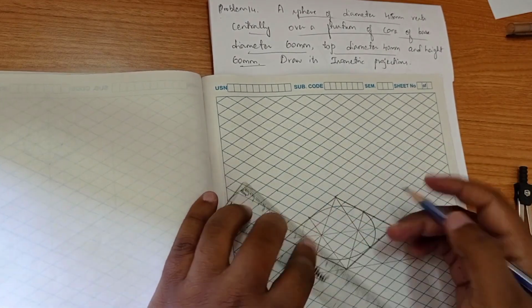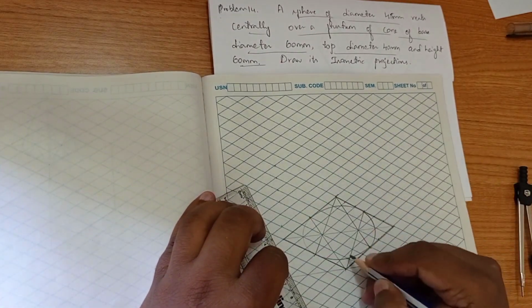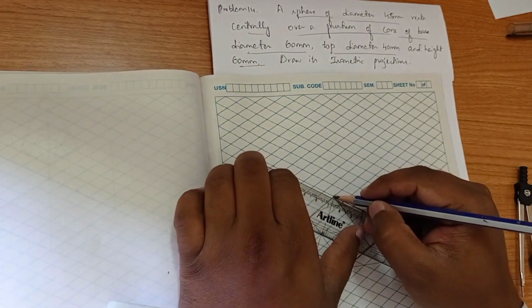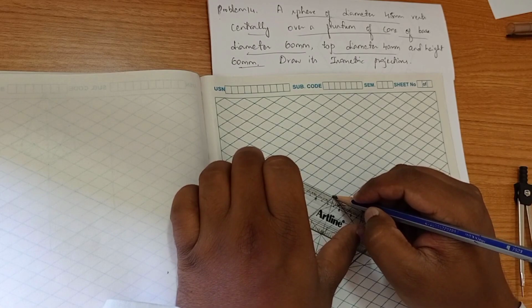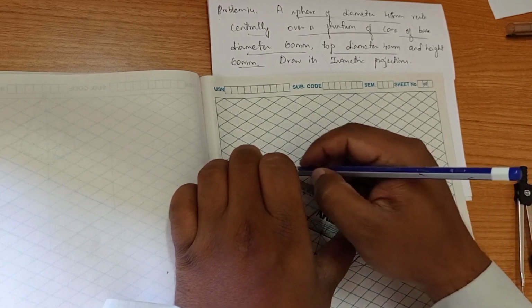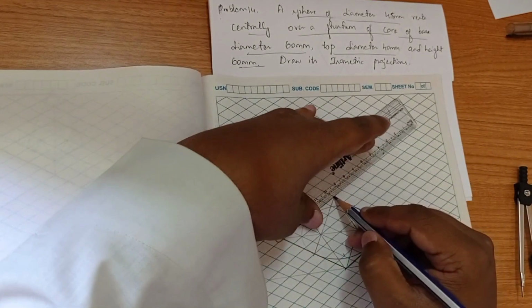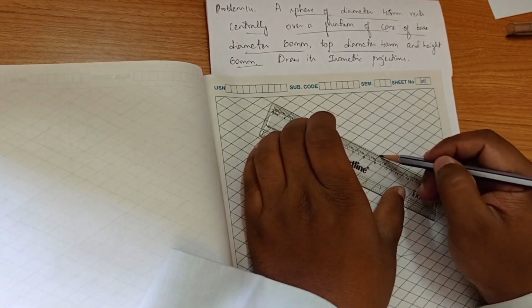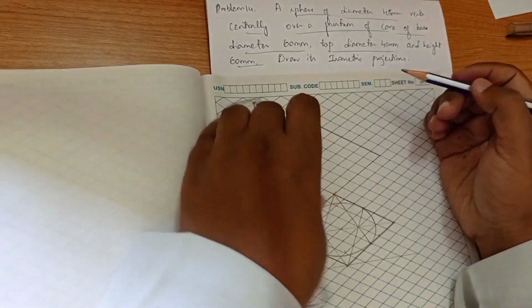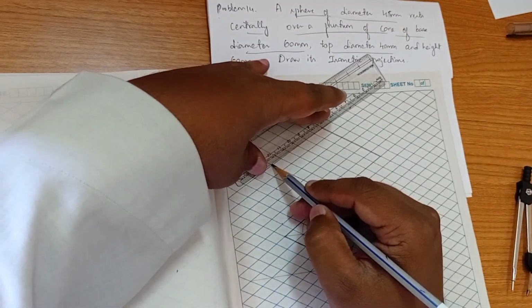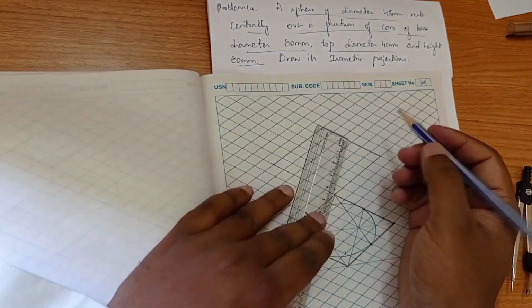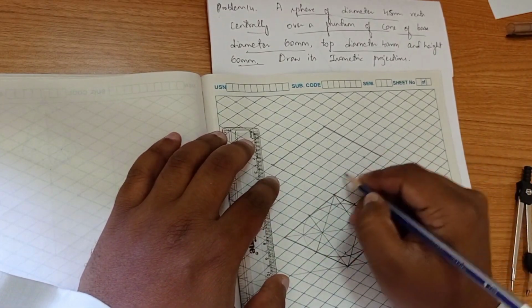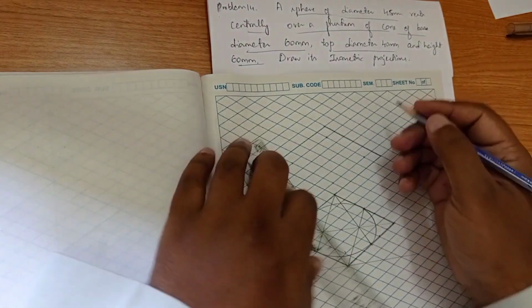So here also 1, 2, 3, 4, 5, 6, another box. Within this box we have to take 40, which means 10 mm on either side.